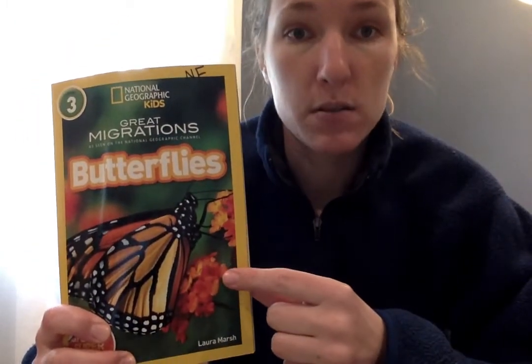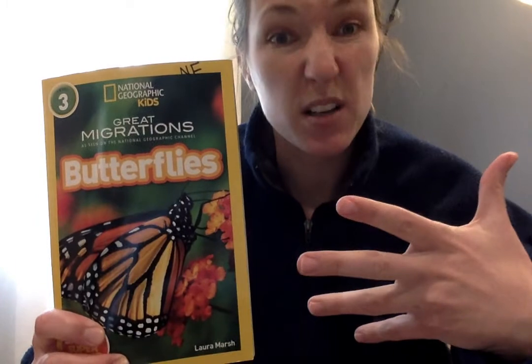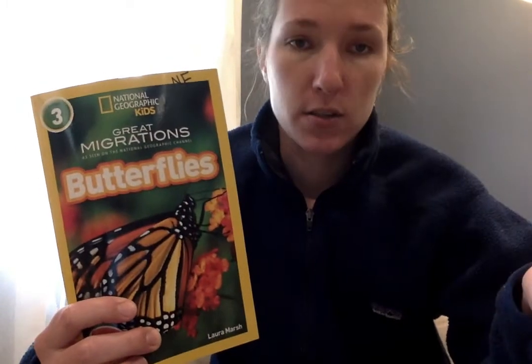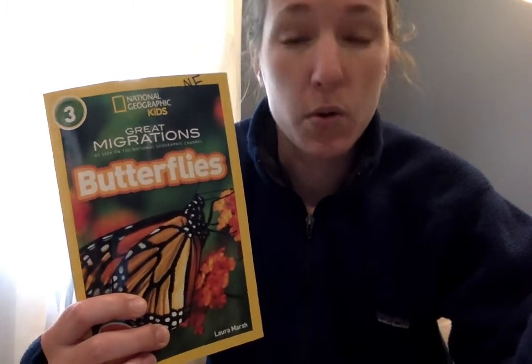This is usually found in non-fiction books, right? So true books, real books, ones that tell you facts. Those are the books that have tables of contents in them. Fiction books where it's a story or made up don't usually have tables of contents.